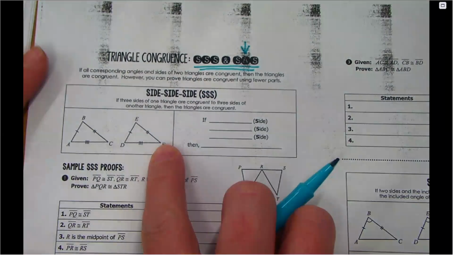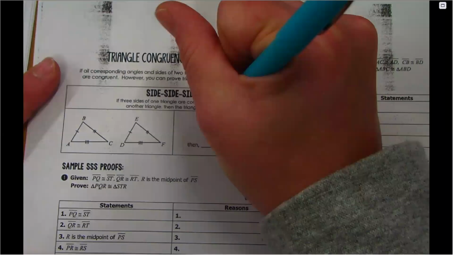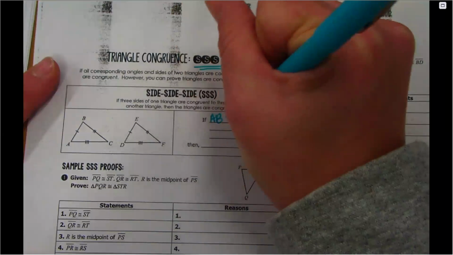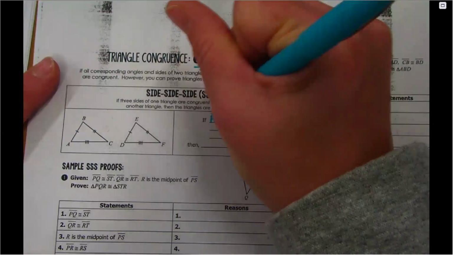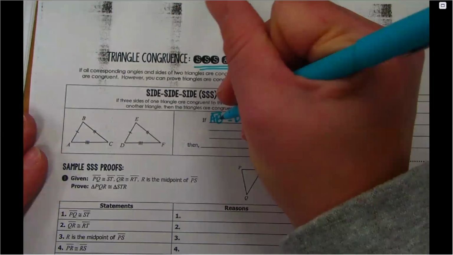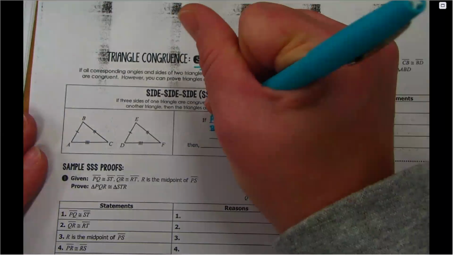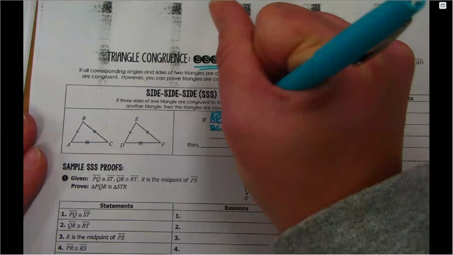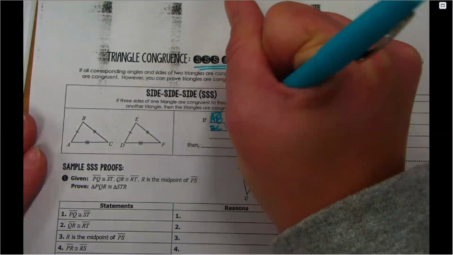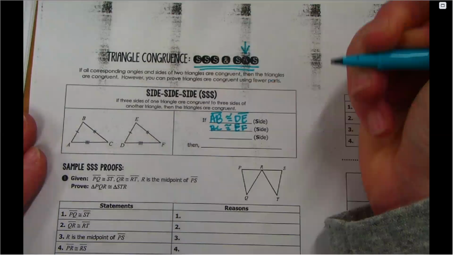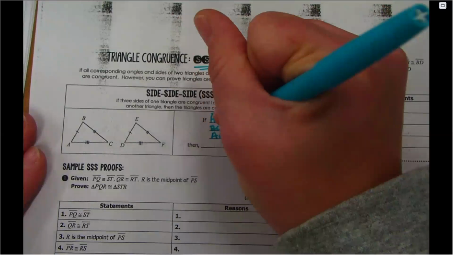It just says that if AB is congruent to DE, okay, and then the other side is BC is congruent to EF, and AC is congruent to DF.